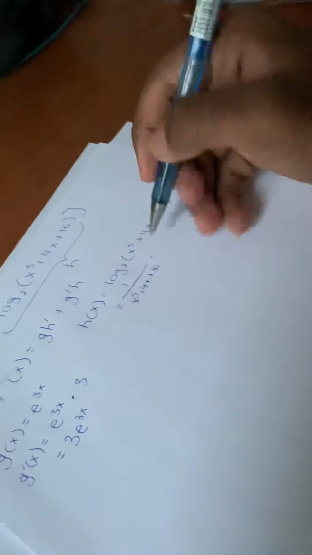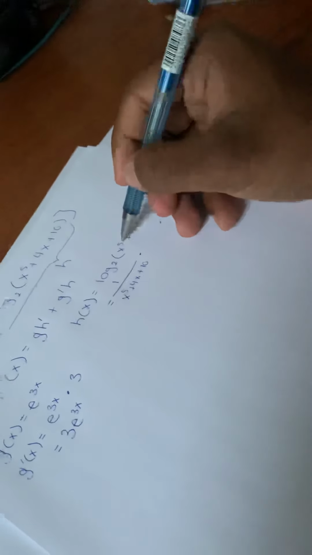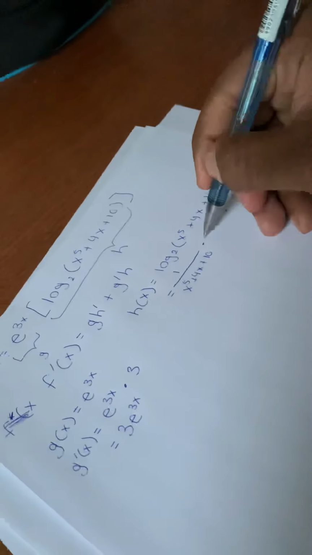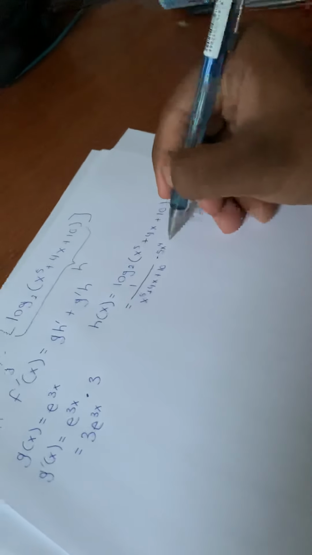Now the little special secret here is that whenever there's a function, you also have to multiply the derivative of the function. So you apply the power rule here, bring the 5 down, 5x^4, and then the derivative of 4x, you bring that down, it should be 4, and the derivative of 10 is just 0. So let me just quickly finish this.